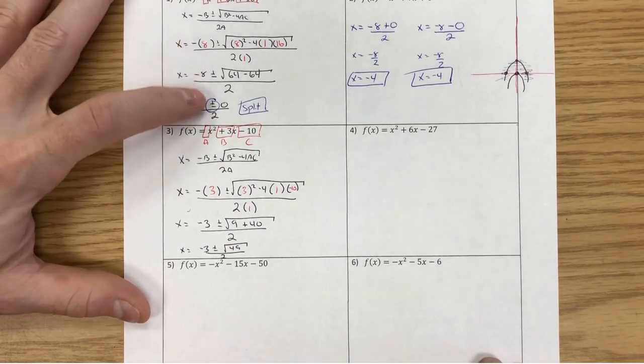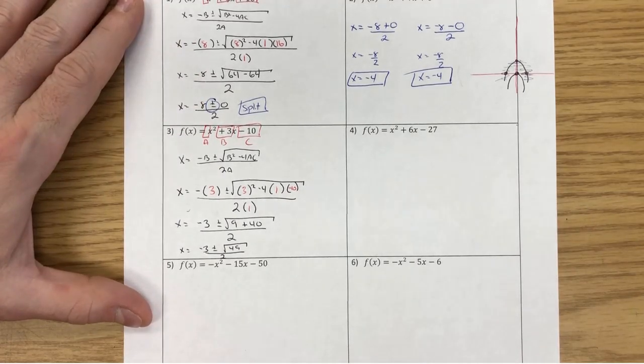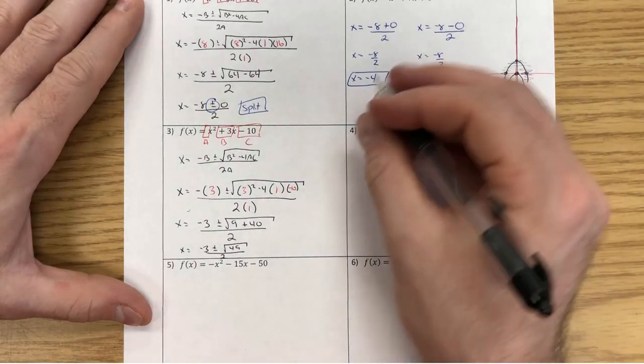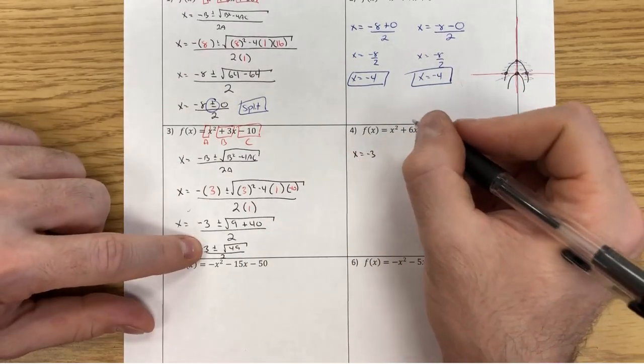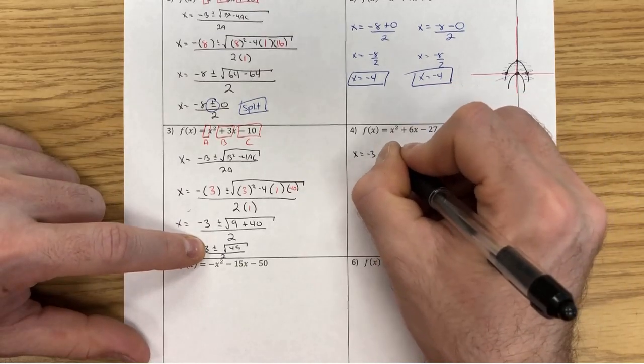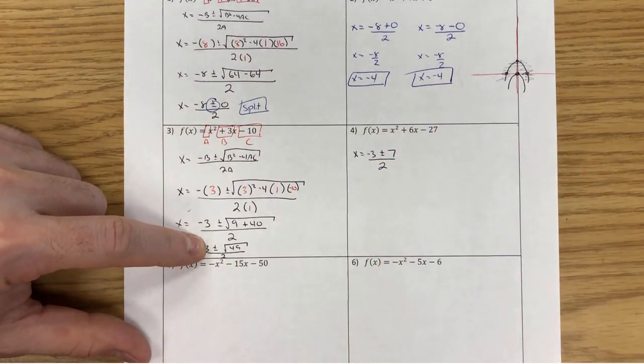And so I'm not quite at the point where I'm going to split yet because I haven't fully simplified my radical. I'm going to come over here and say, okay, x equals negative 3. I know the square root of 49 is 7. Now I'm going to split.